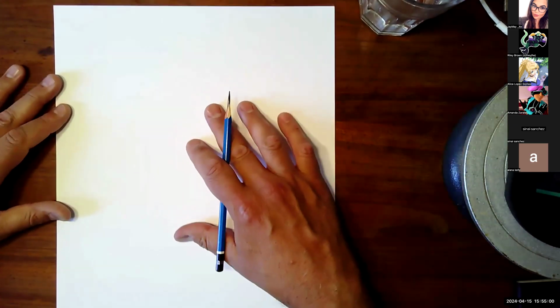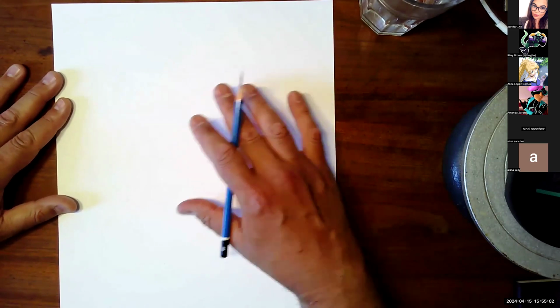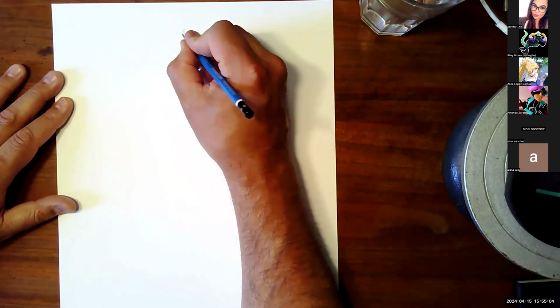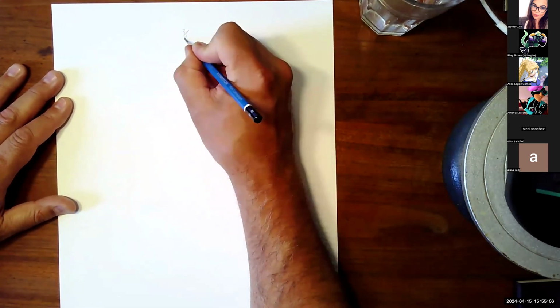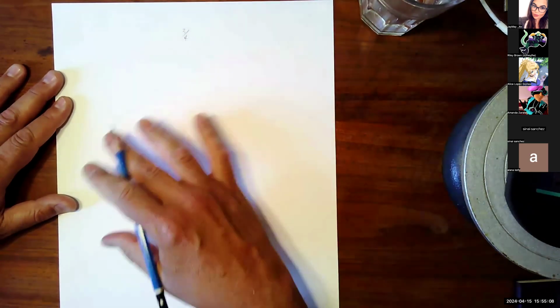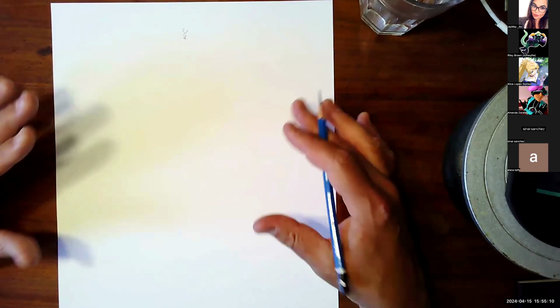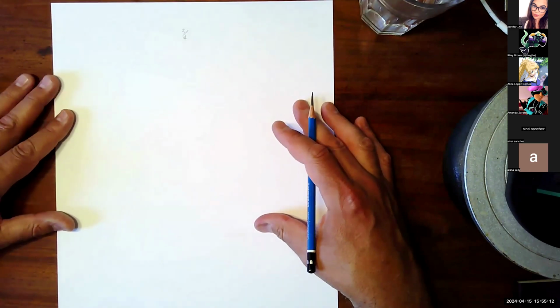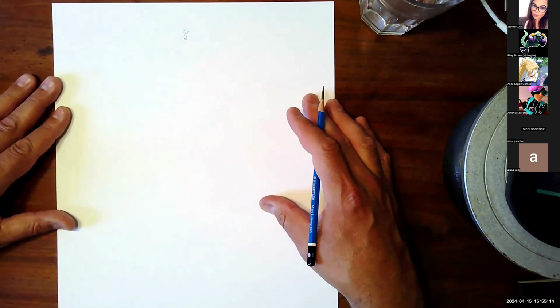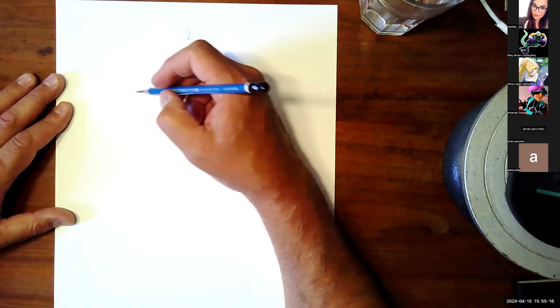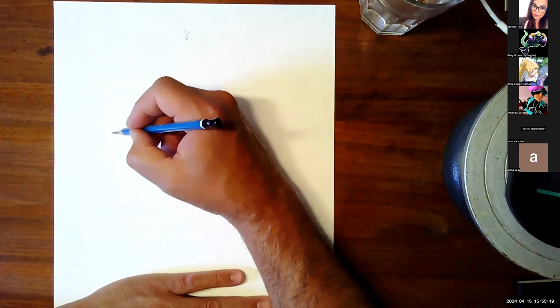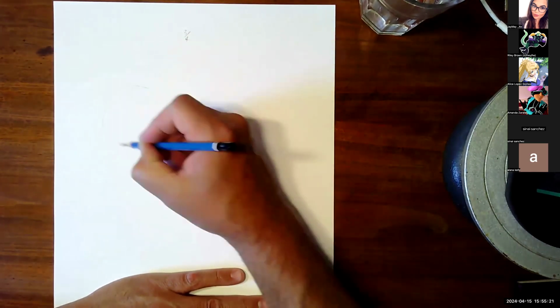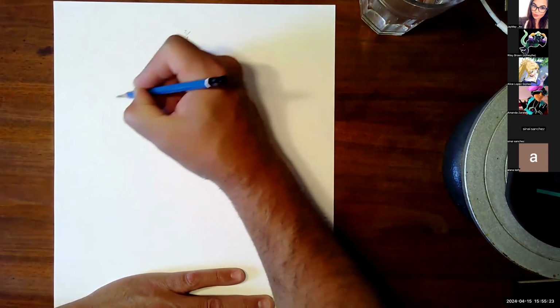So what I wanted to do is talk about the 3/4 view, and maybe a little bit about this method of how to situate or figure out where a face is pointing. For example, if I'm doing this out of my imagination, the first thing you want to do is just draw a circle.